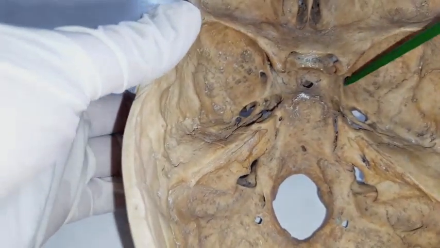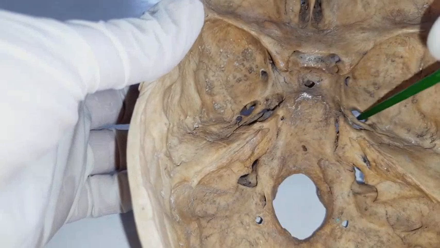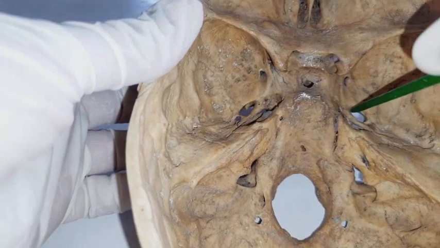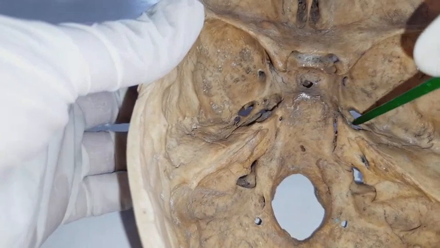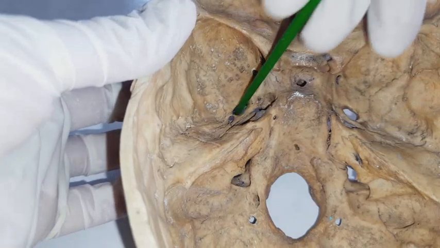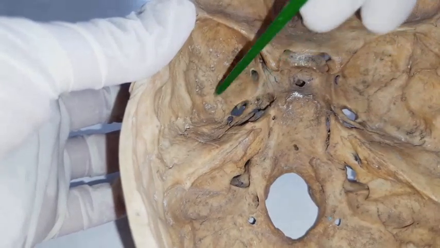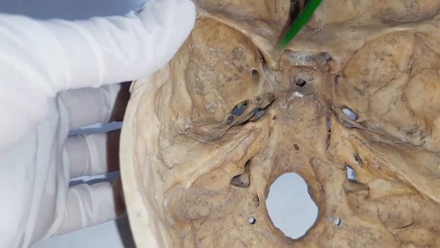Just behind the foramen rotundum, again here you can see an oval shaped foramen. This is the foramen ovale.